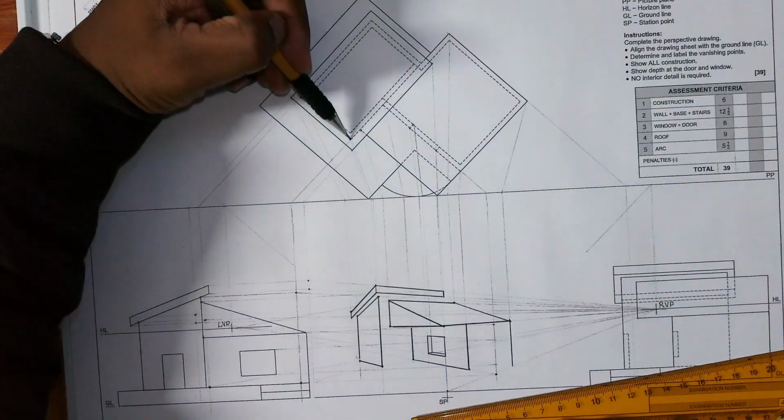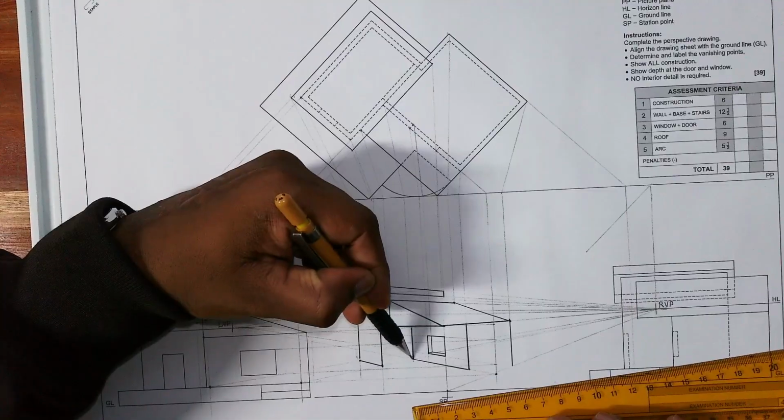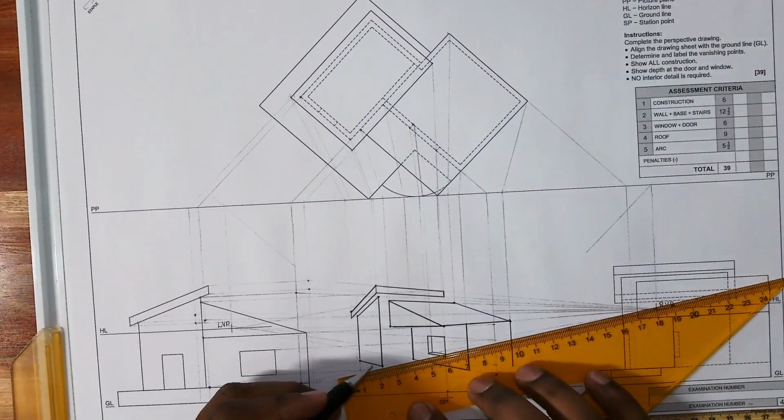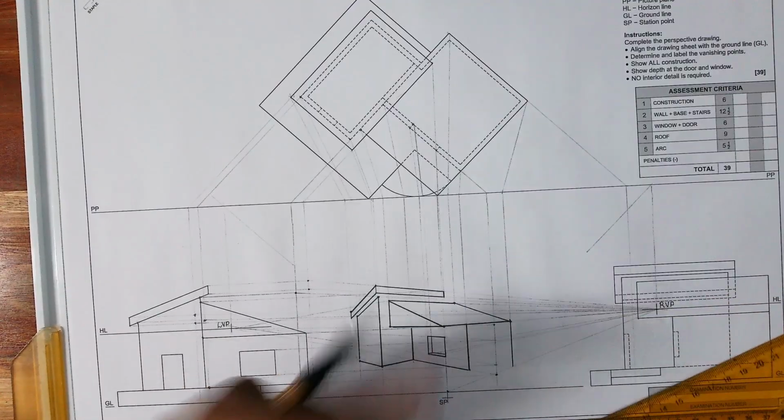And then if you check this corner, it goes in to that wall, so it means I'll have to connect this bottom part there, like that, to show that it's a wall.